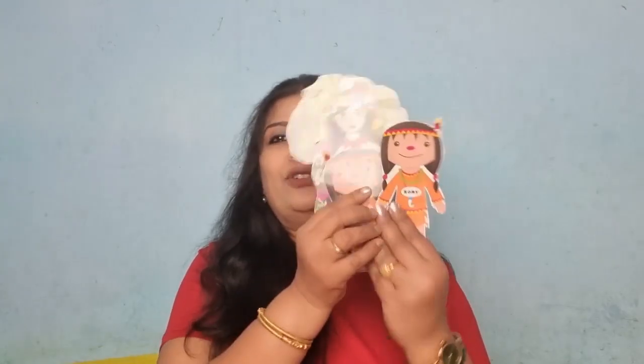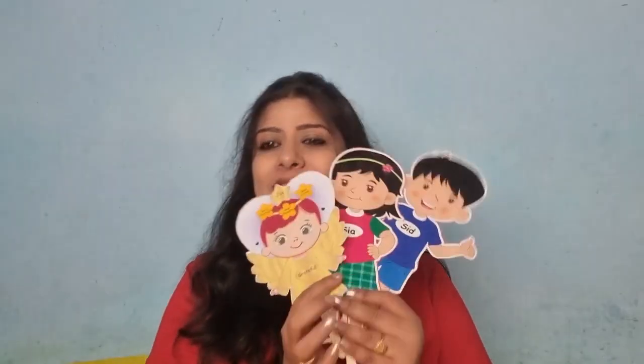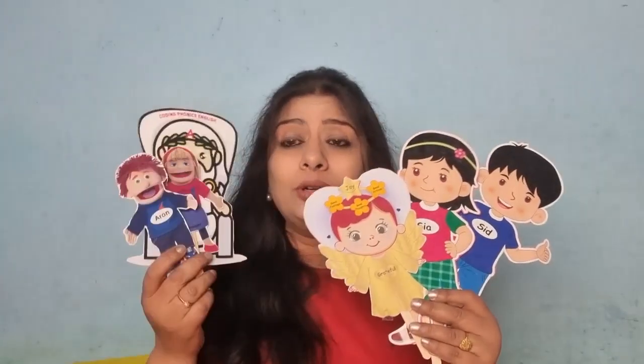When we introduce any subject or concept or topic in our classroom through the thematic story approach, the benefits are many. Now let me introduce these beautiful characters which will be a part of our learning in this journey. You can see here I have so many characters around me, and I will be using all these characters in order to achieve the learning outcome.